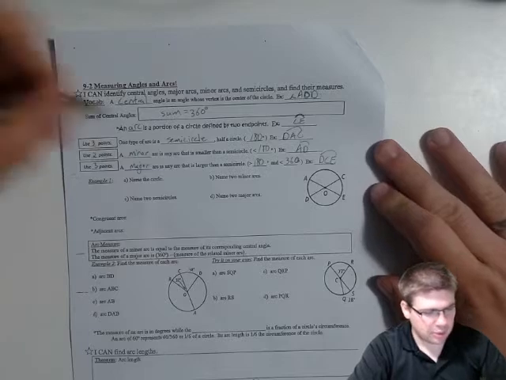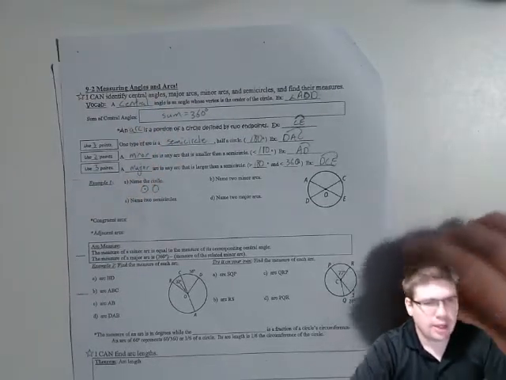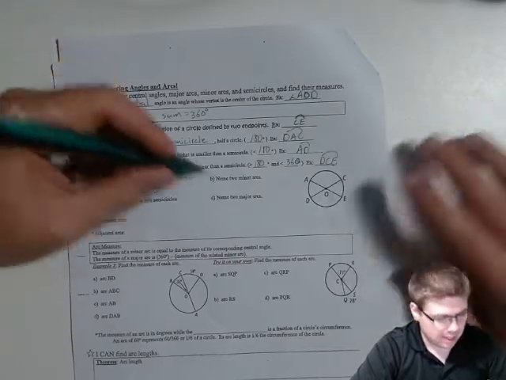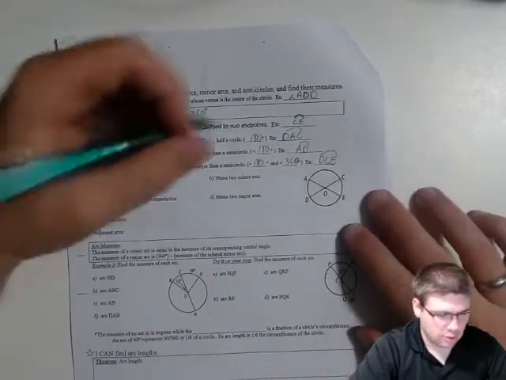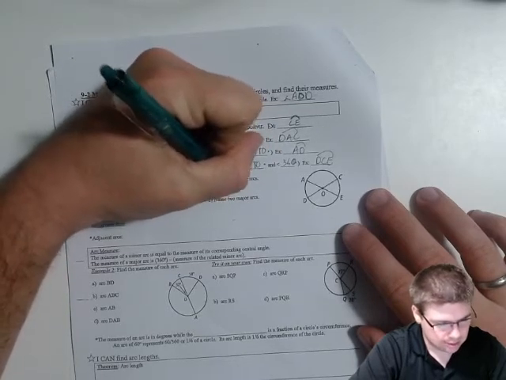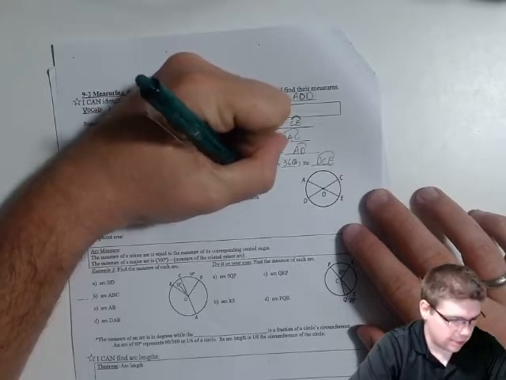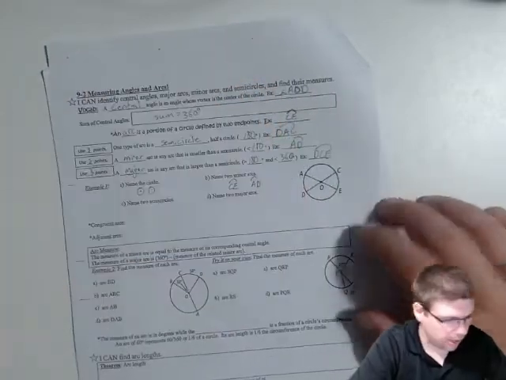For this example, name the circle. This would be circle O. Name 2 minor arcs. So for example, we could say arc CE and arc DA or AD. Those are both minor arcs.